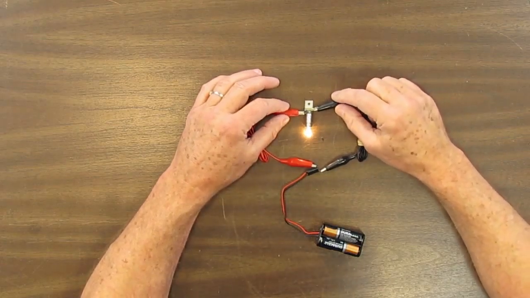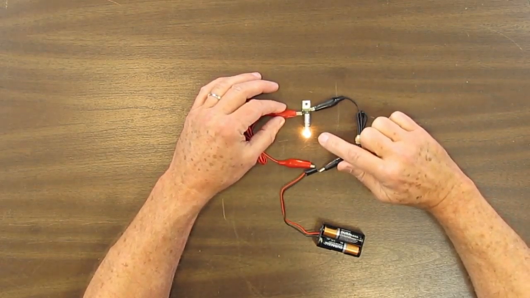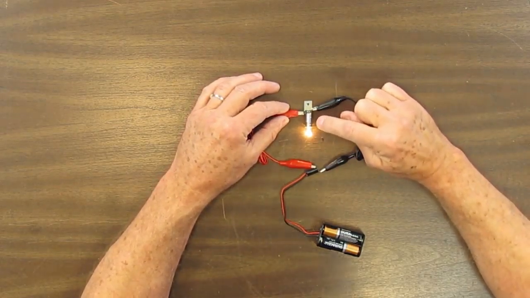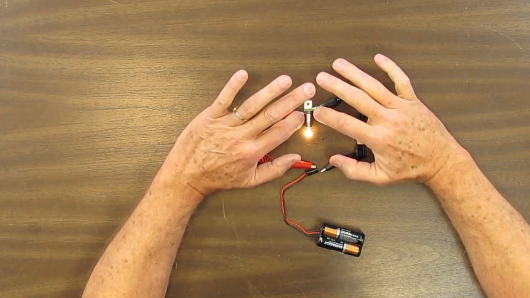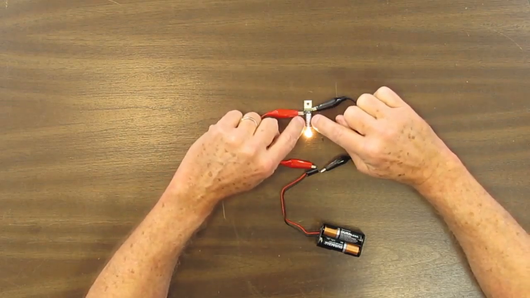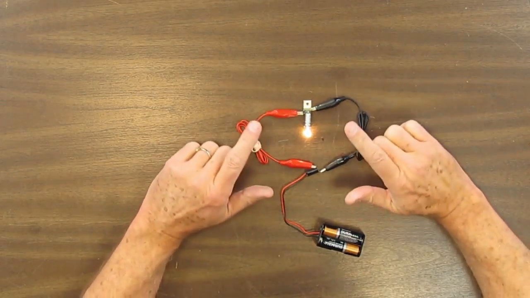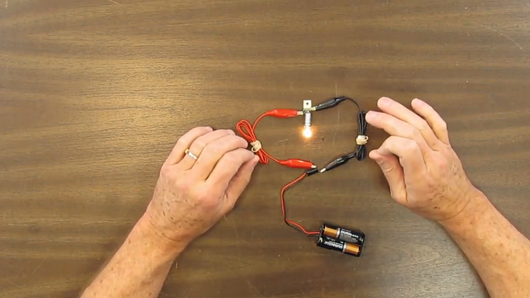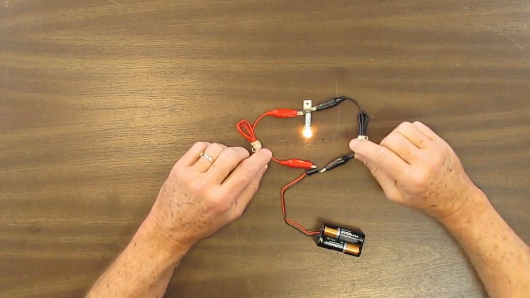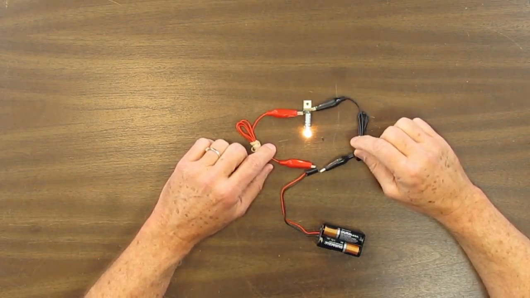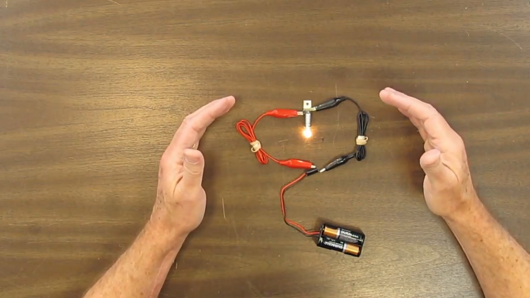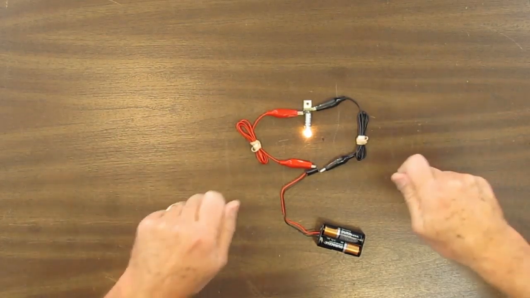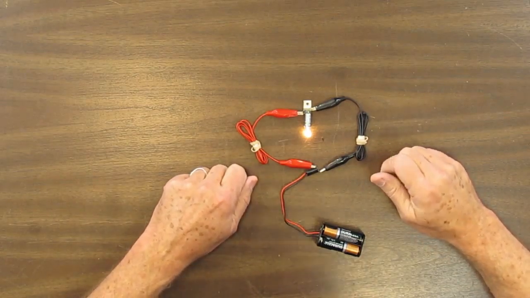Now, suppose we're working with something where we know, because we've measured it, what the voltage is across this light bulb. And we know, because we've measured it, that the resistance of this light bulb is a particular amount. But now let's say, for some reason, we are not able to directly measure the current.